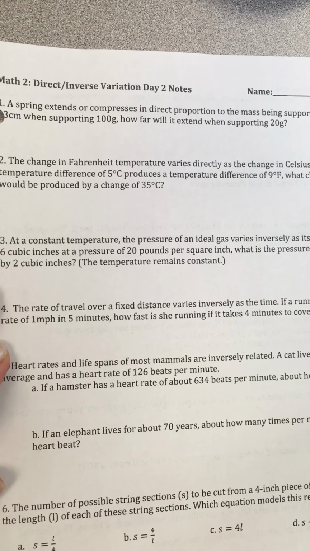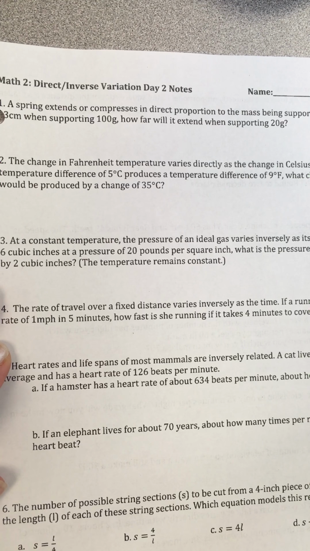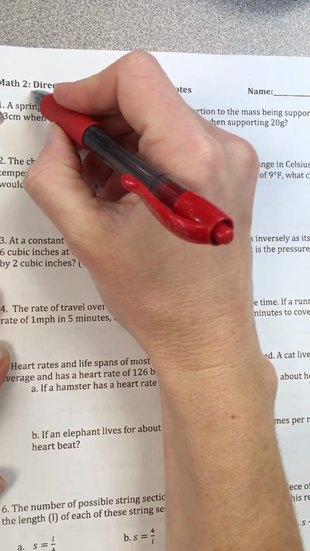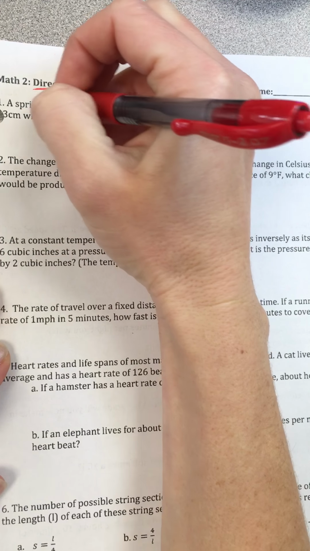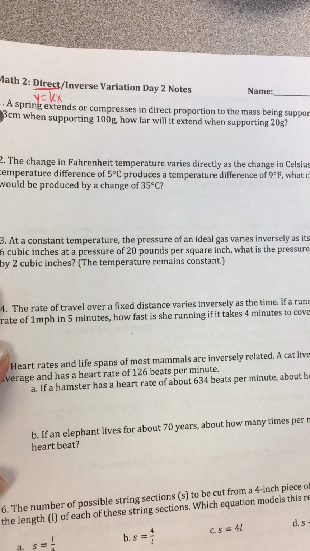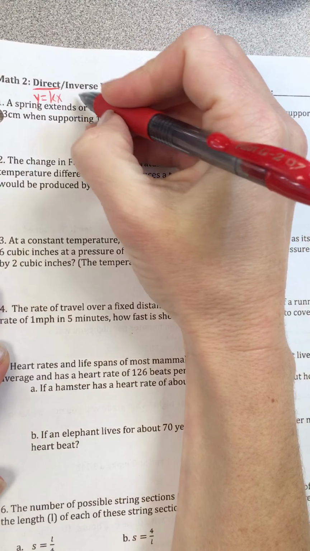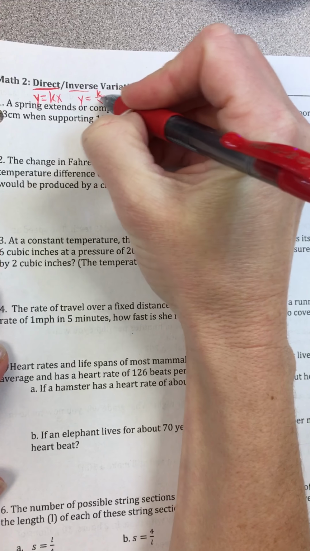Okay, so today is also direct and inverse variation, but it's word problems. So before we get started, let's remind ourselves, what is the formula for direct variation? All right, write that down, please. Direct variation, y equals kx. And for inverse, the formula is y equals k over x.